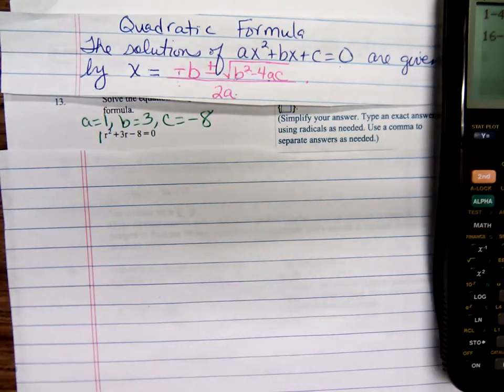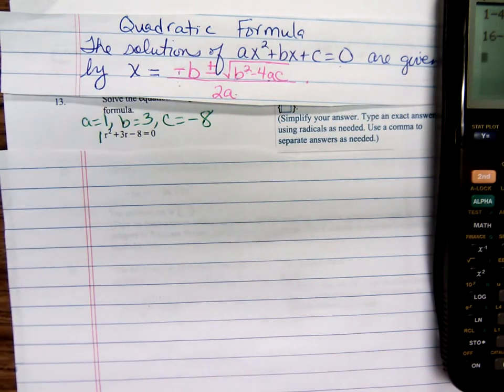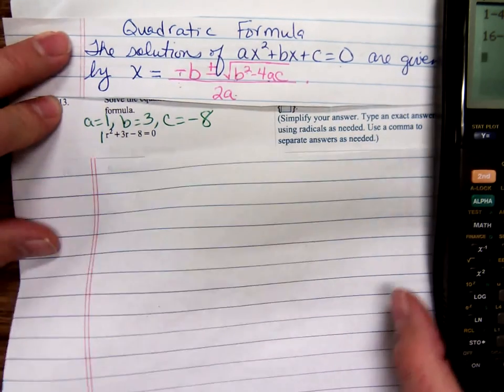So A is 1, B is 3, C is -8. So giving you a moment there to try it a little on your own, as someone came in the classroom and was asking me something.